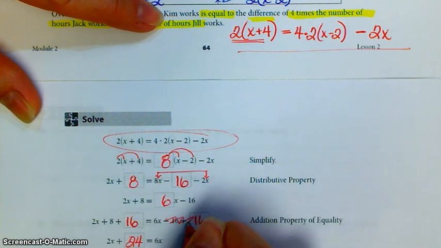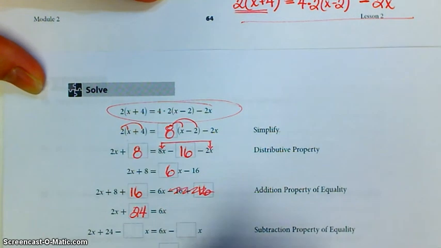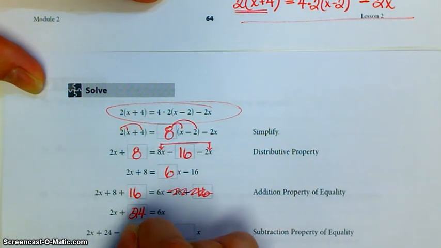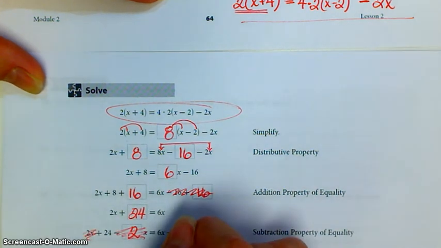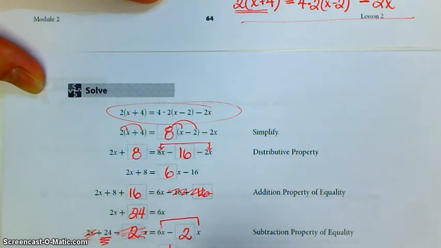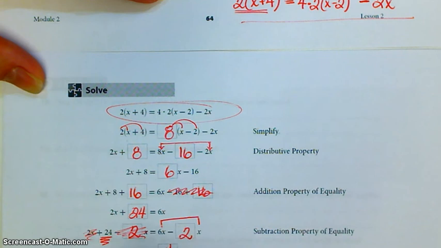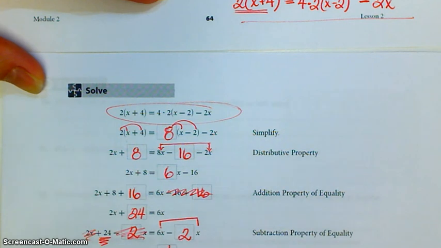Remember that got rid of it over here. And then we're going to probably want to move the 2x. Yep, that's what they want us to do. So 2x and minus 2x is going to cancel. Remember, I have to do the minus 2x over there too. All right, then I have the 6x here and the 2x there, and that is 4x. All right, so the only thing left over here is 24, and I've combined those, and that's 4x. So 24 is equal to 4x. So 4x divided by 4, 24 divided by 4, x equals 6.